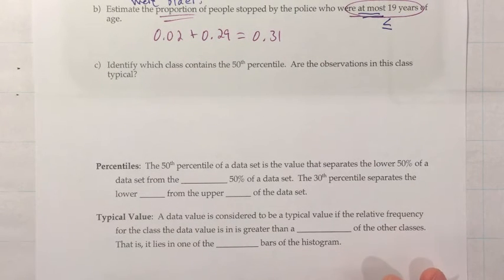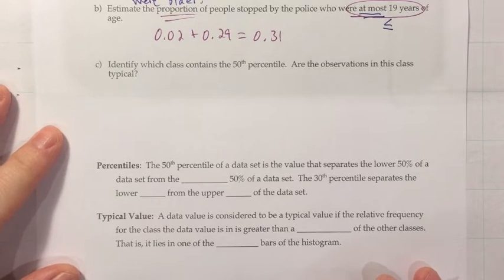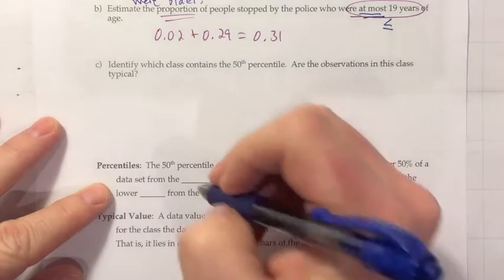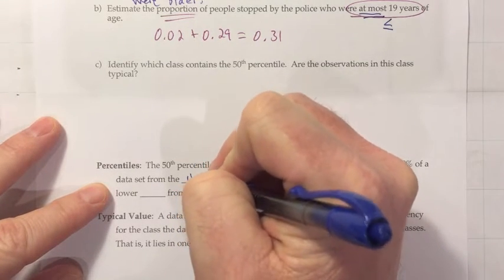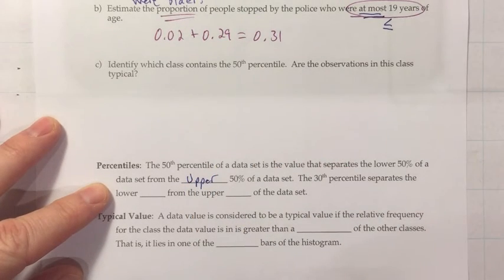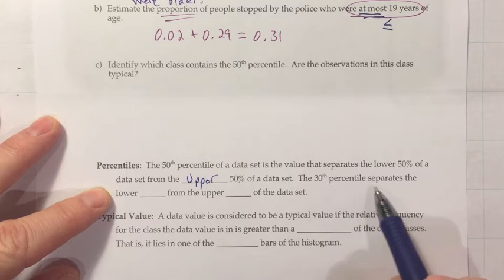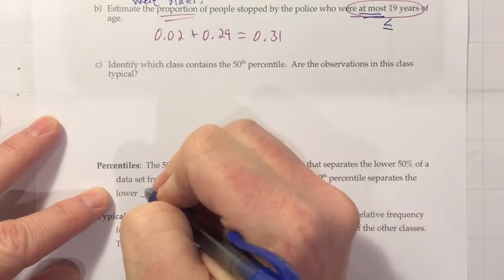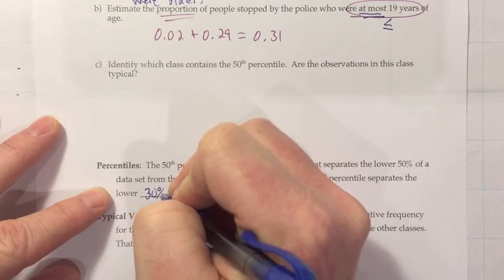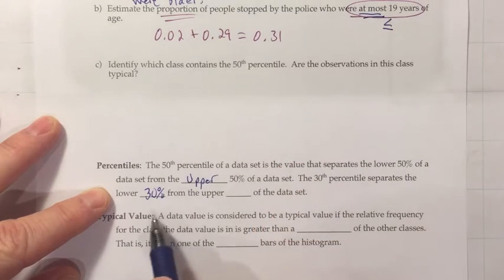So percentiles, the 50th percentile of a data set is the value that separates the lower 50% of the data set from the upper 50% of the data set. If they gave different percentiles, like the 30th percentile, that would separate the lower 30% from the upper, and then we'd think about what's left over.